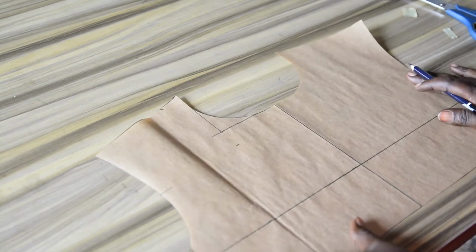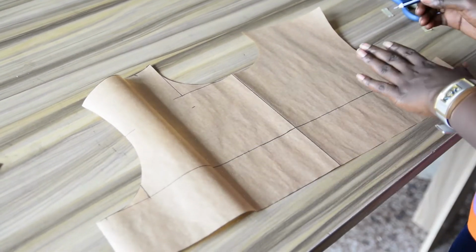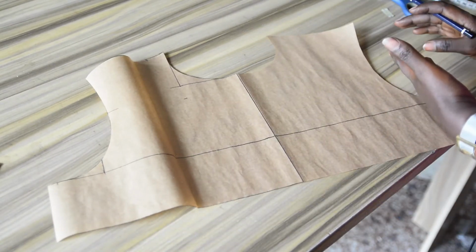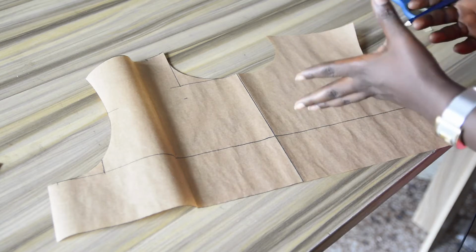So the next step is to create the asymmetrical neckline. You can see I have my armhole on both sides now, and as I said earlier, one side of the pattern is going to be an off-shoulder neckline. So that is like a combination of two necklines.